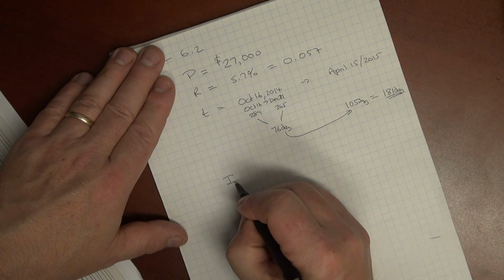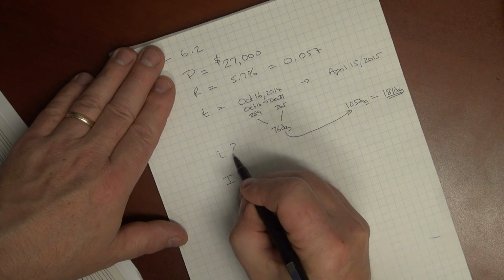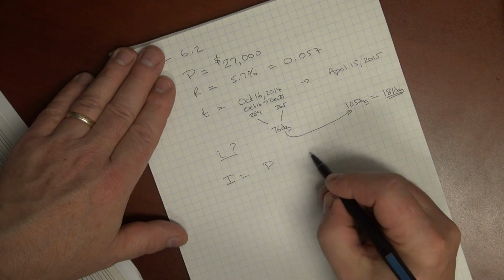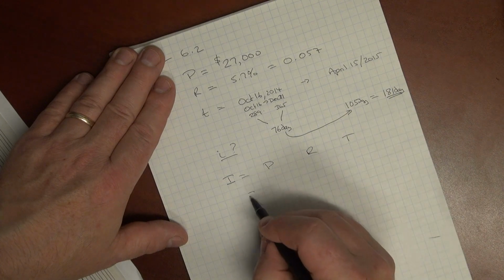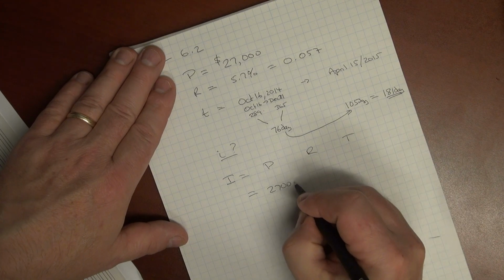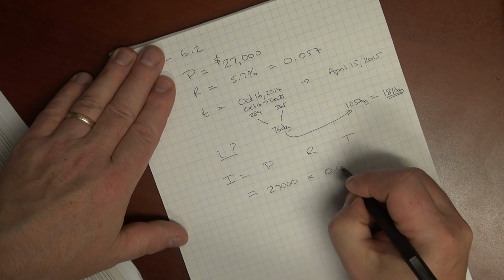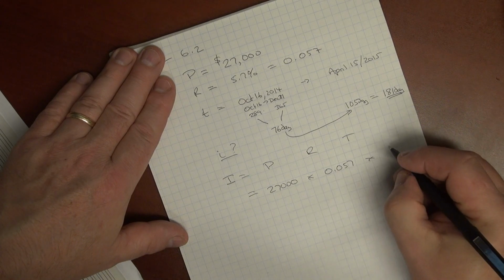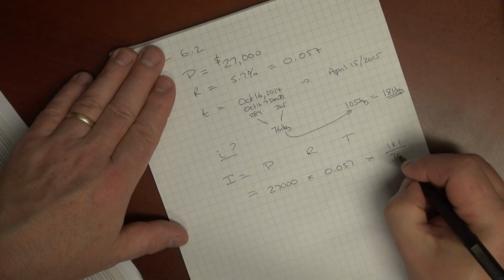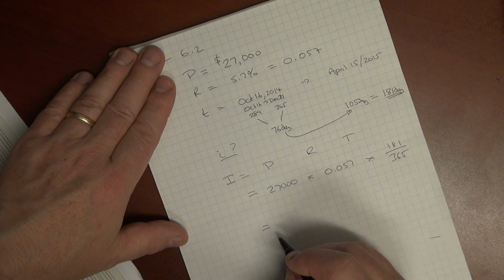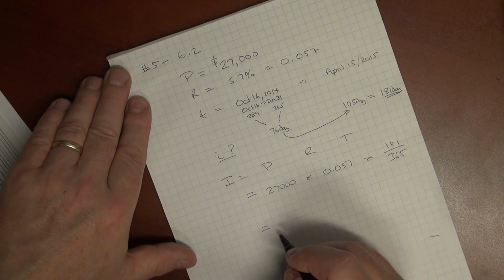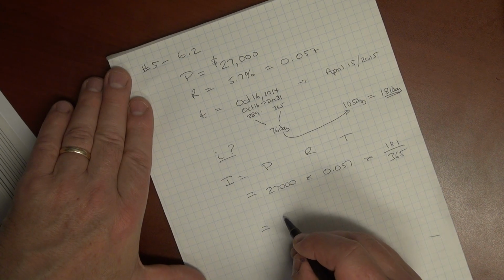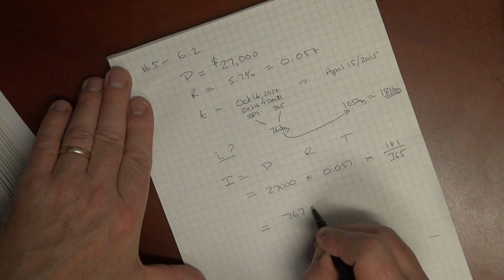Now, what we're trying to calculate is I. I is the mystery amount, so I equals PRT again. We take the principal, $27,000, times the rate, which is 0.057, times the time, which is 181 over 365. We do the math on that, and you will see that interest is $763.18.